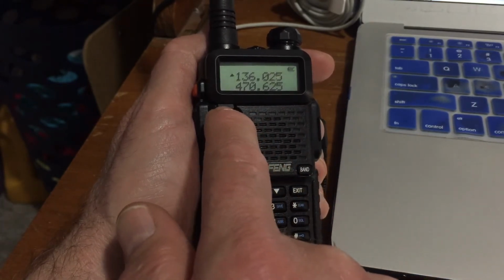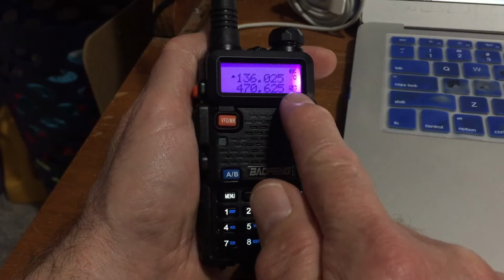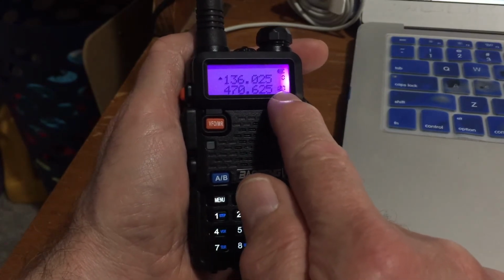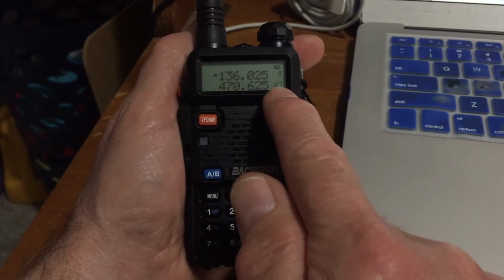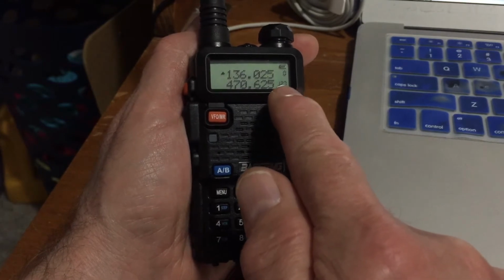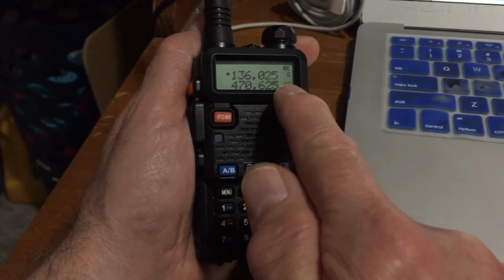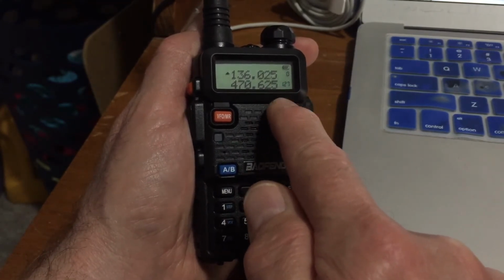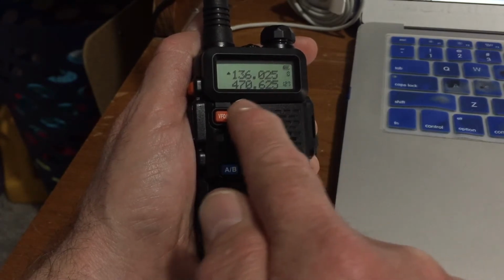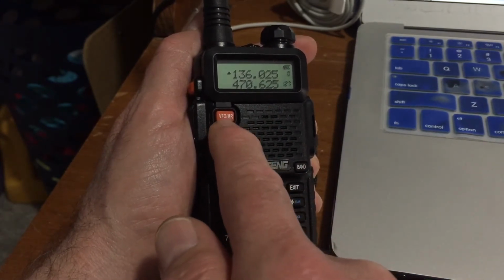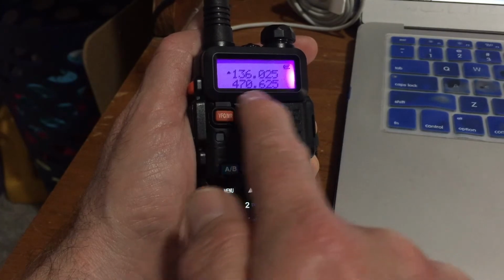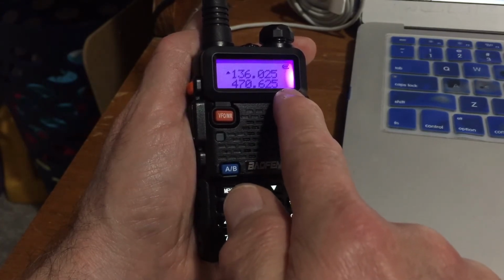If I press this again, there are channel numbers appearing to the right side of the display. Now it's in channel mode. To enter frequencies, you have to be in frequency mode. So press the VFO MR key until those channel numbers are not seen.